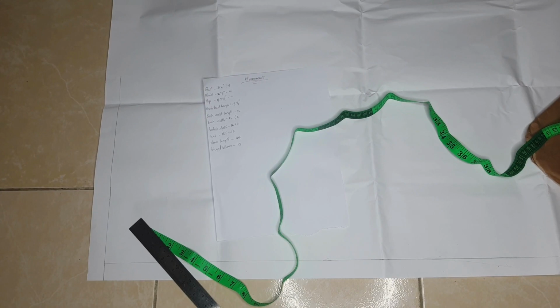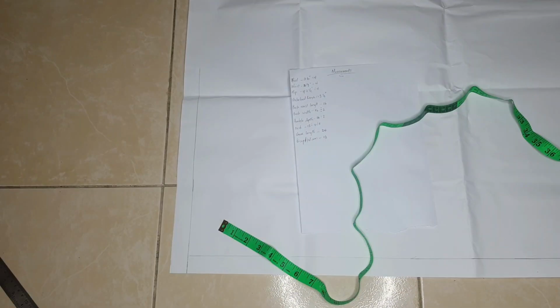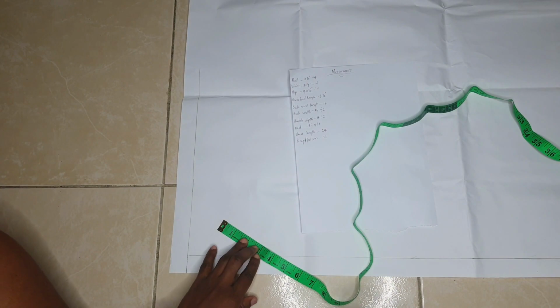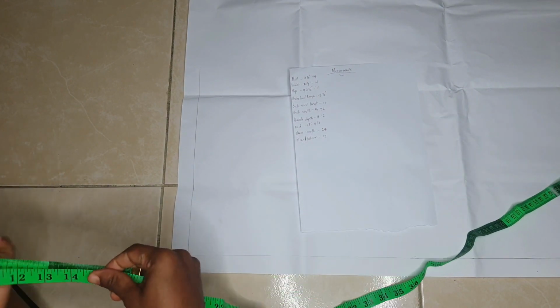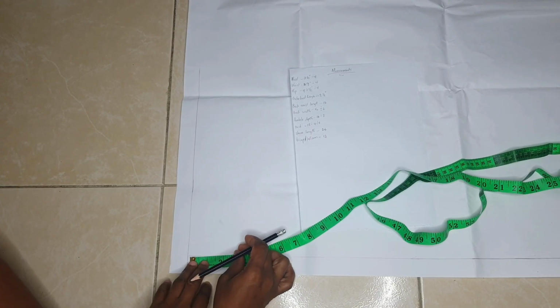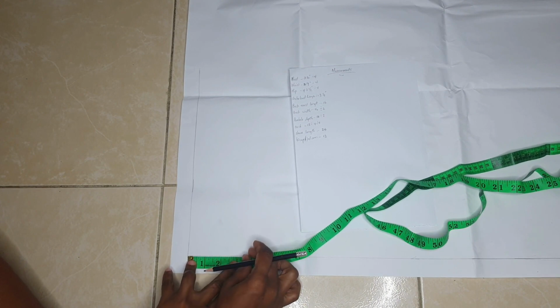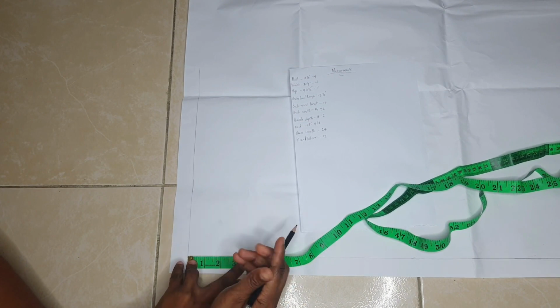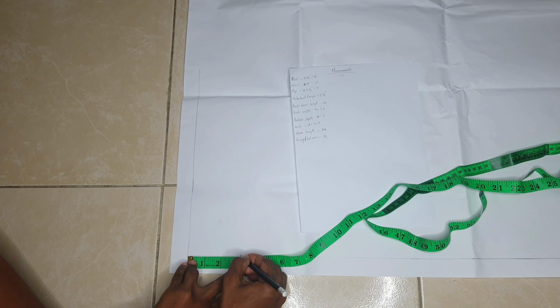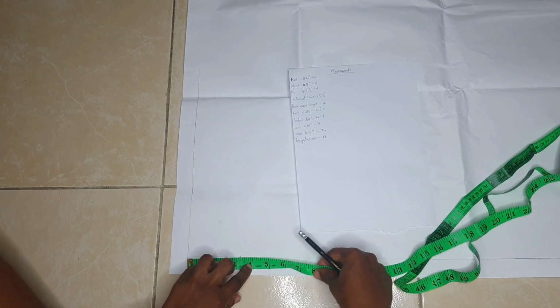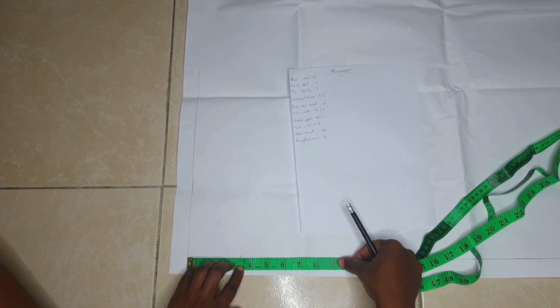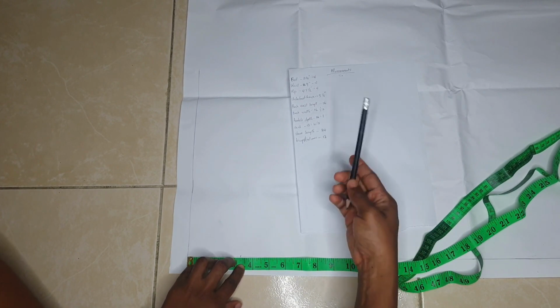Next, I'm going to input all my vertical measurements. I'm going to start with the neck. So my neck measurement, that's my neck circumference divided by 4, or you can do divided by 5. This is just a foundation pattern. So if I want to create any style, I can just easily adjust the neck to whatever design I want to make. So I'm going with the divided by 4. Yep. So I'm just going to mark that out vertically.